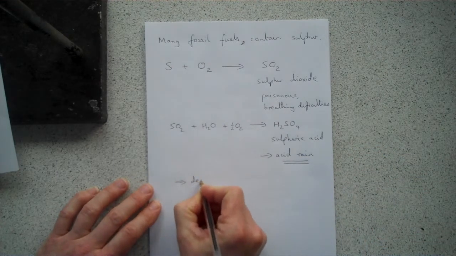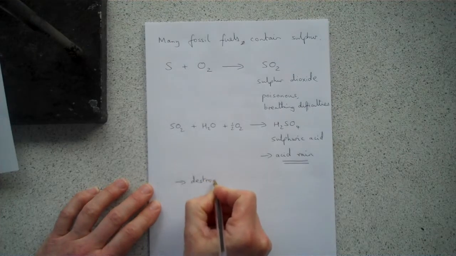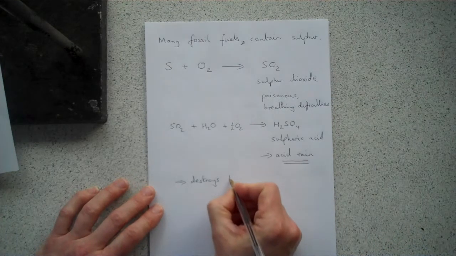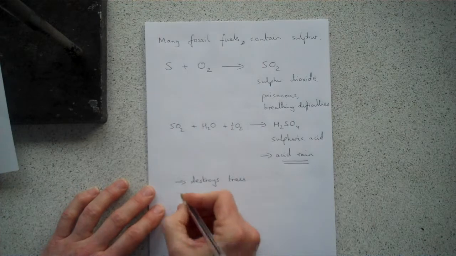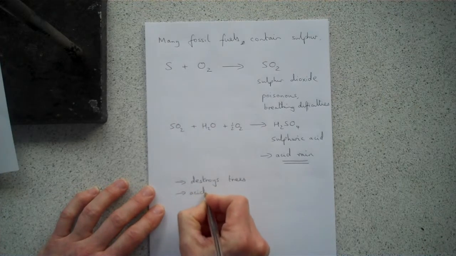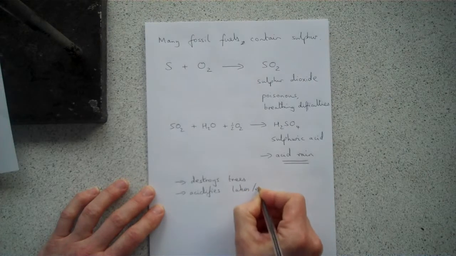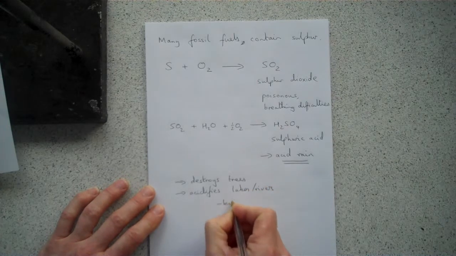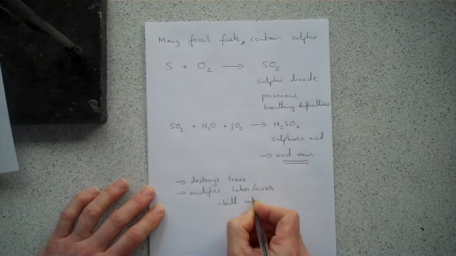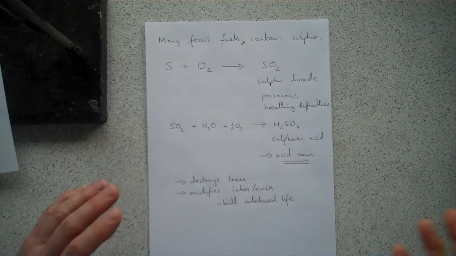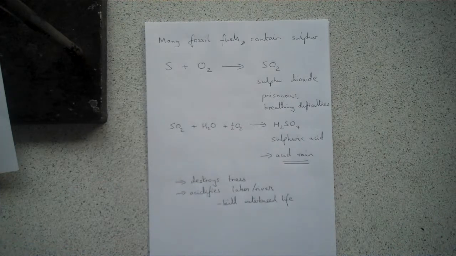It destroys trees, and there are examples in Scandinavia and in Russia where forested areas have been seriously damaged by acid rain. It also acidifies lakes and rivers, and it can kill water-based life, so fish, prawns, whatever might be living in a stream, they can be killed.